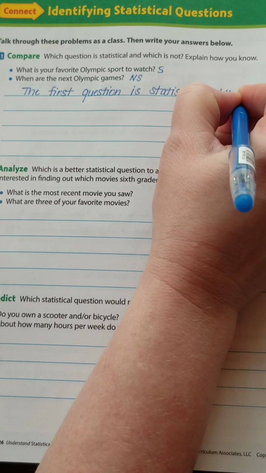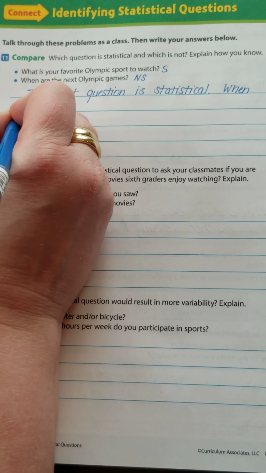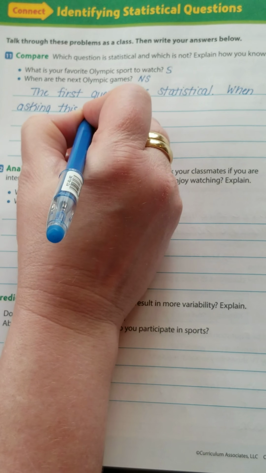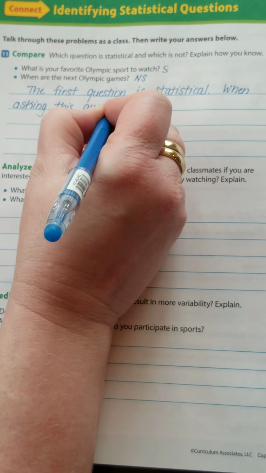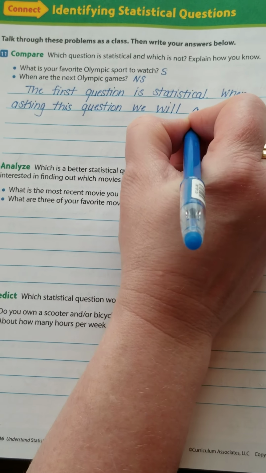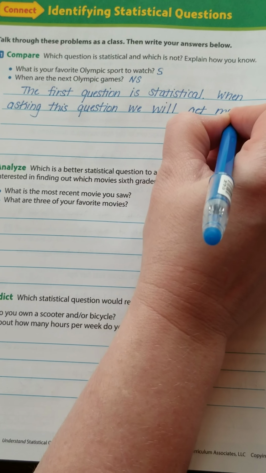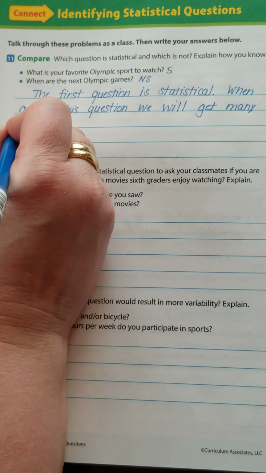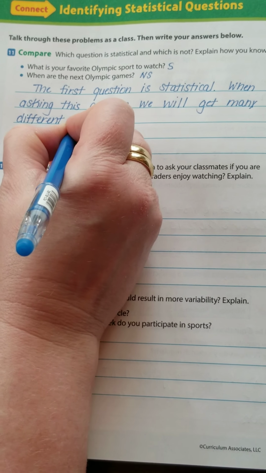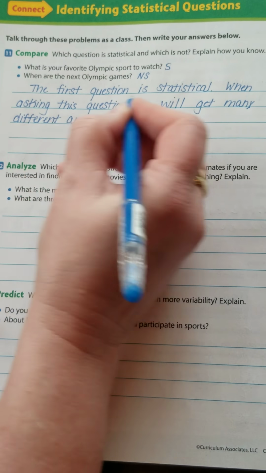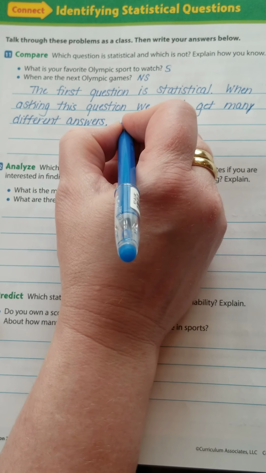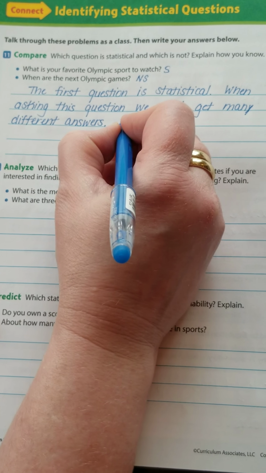So that shows a lot of variability. The second question is non-statistical because there is only one answer to that question.